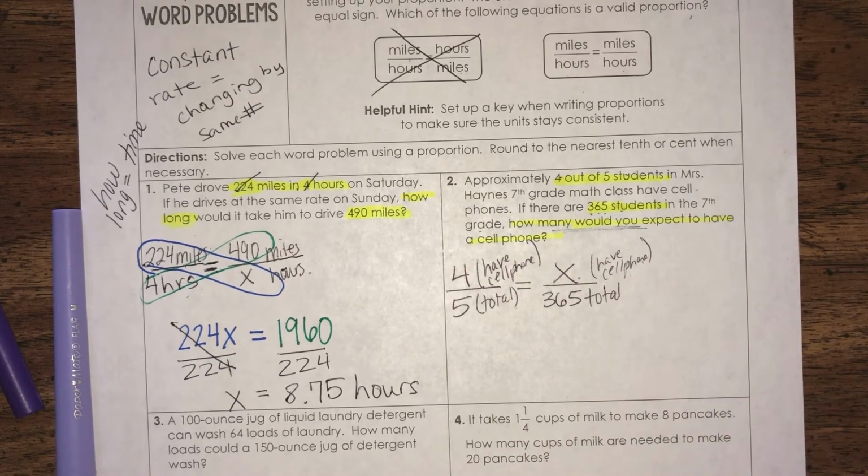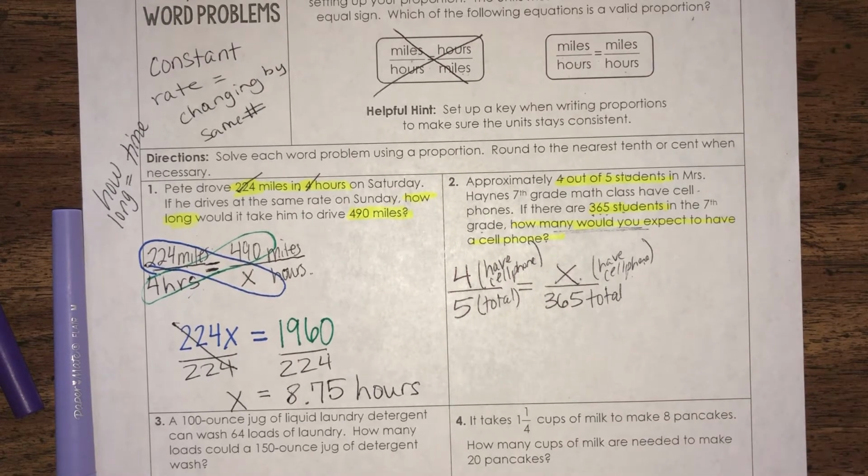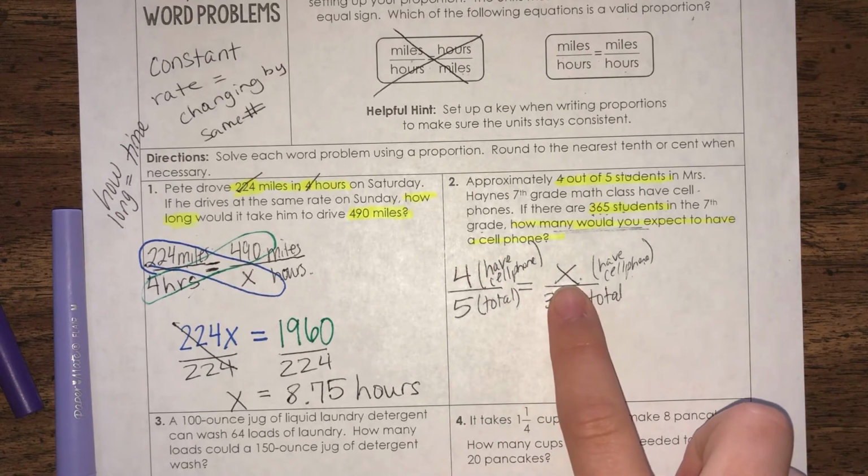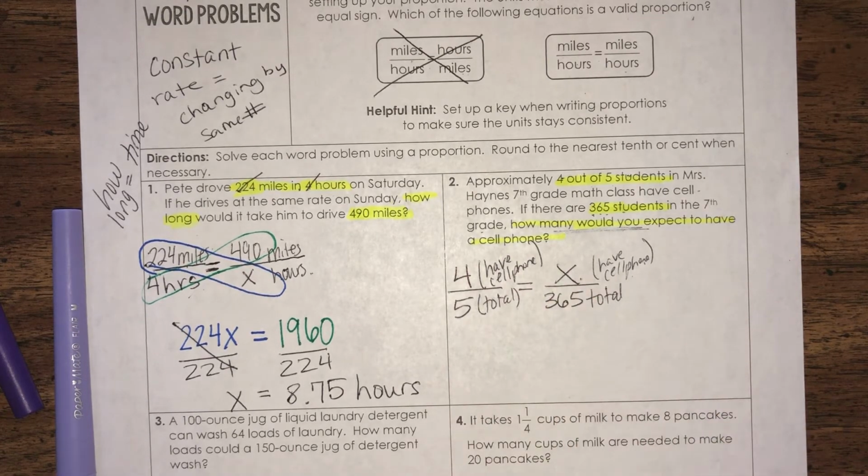You can use any letter that you want. You could have used a K, you could have used a C for cell phone, you could have used an H. It doesn't make a difference. The big thing here is that you are telling yourself that there is something we are missing, something that is unknown, and we're trying to figure that out.